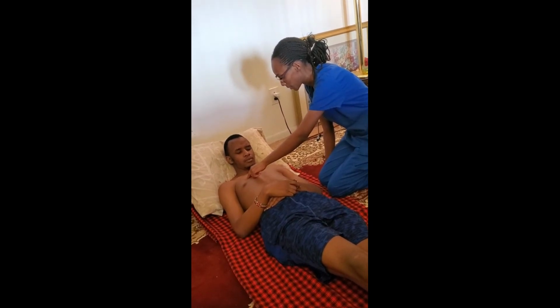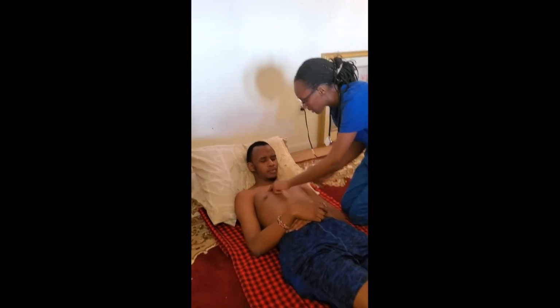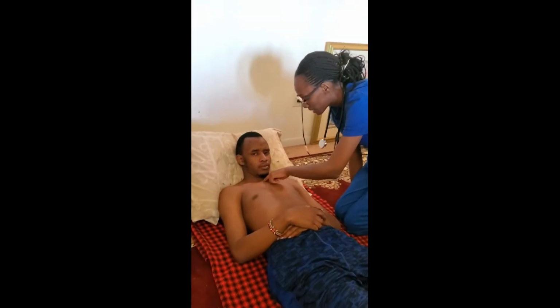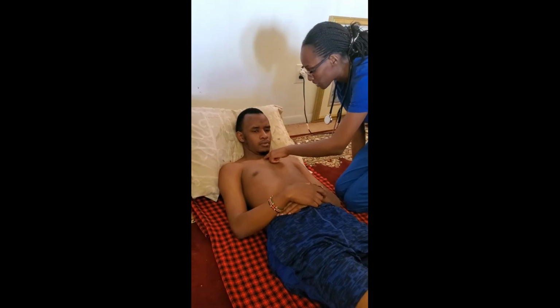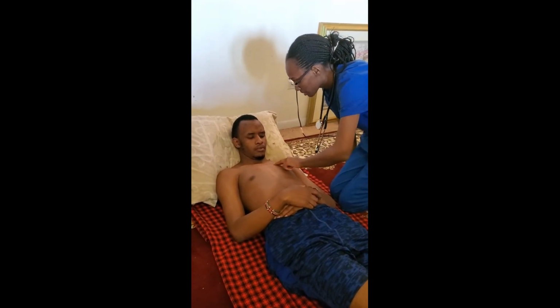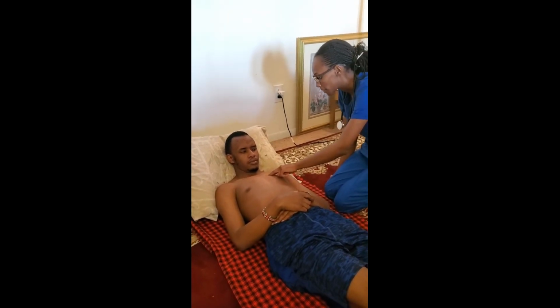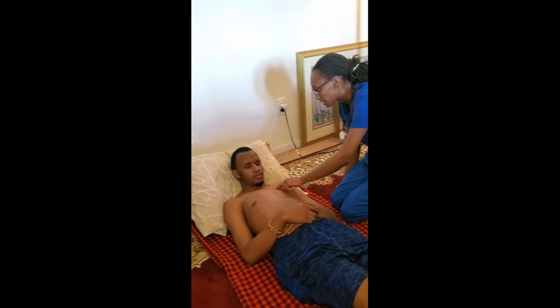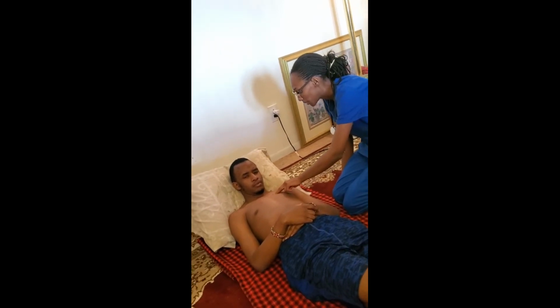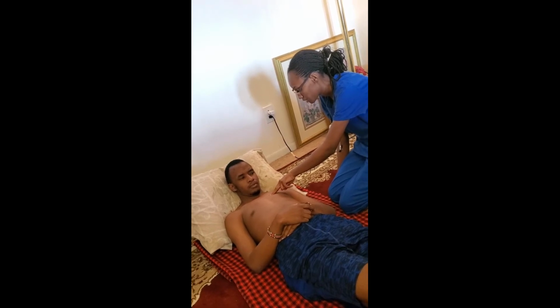So I'll come here, listen to my aortic area, then go back to the sternal notch, to the angle of Louis, go down 2 ribs, and listen to my pulmonic area. Listen for the S1, S2 sounds.